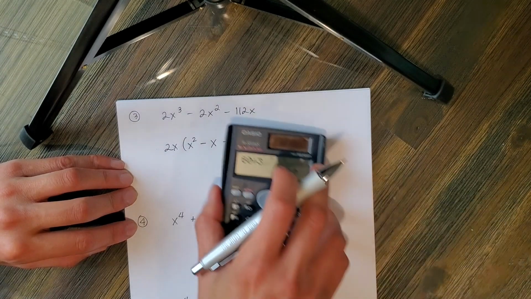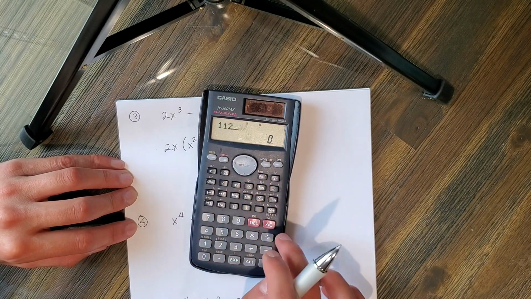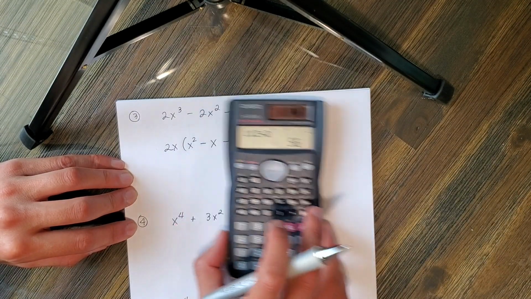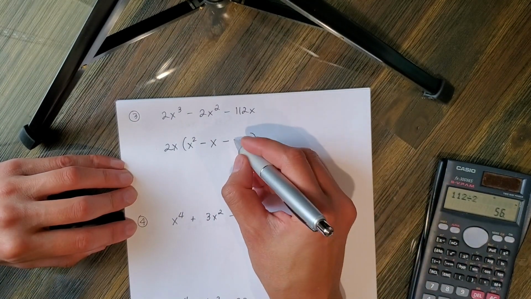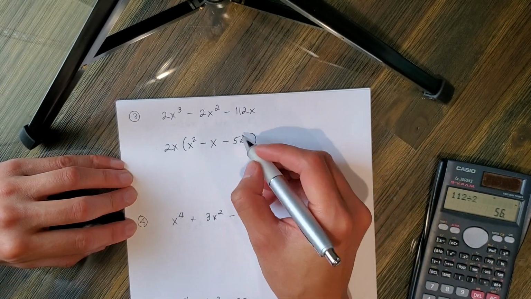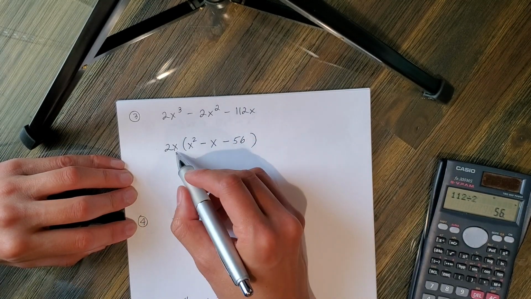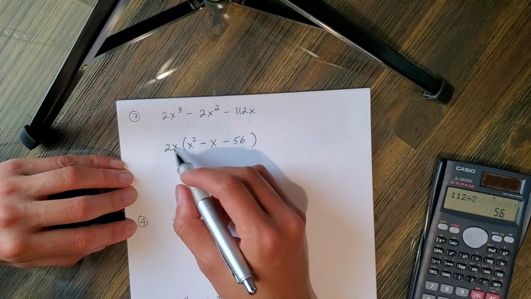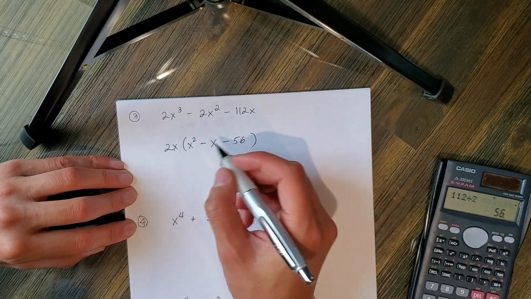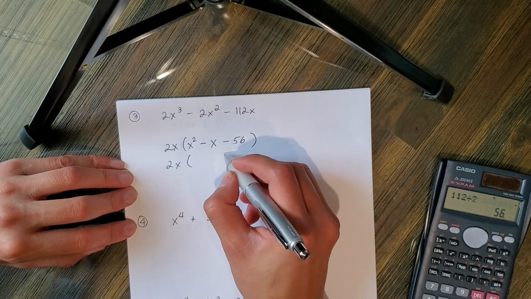Now, what's 112 divided by 2? 112 divided by 2 is 56. So this is going to be 56 there. Now, do I need to put the x there? No, because 2x times 56 will take care of the x. Okay, and so that will leave me with that. Let's try to factor out this trinomial here.